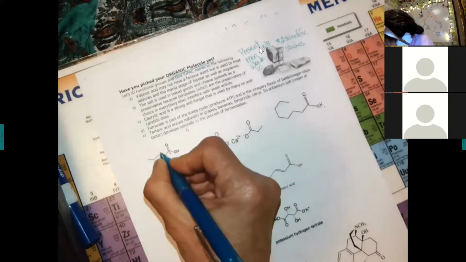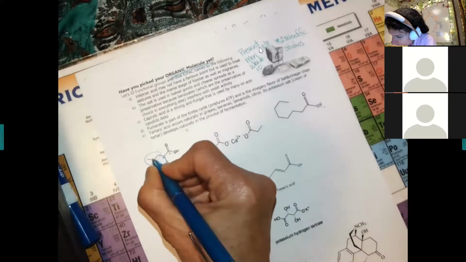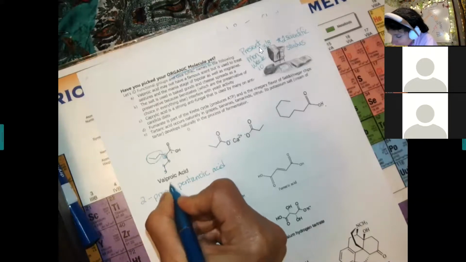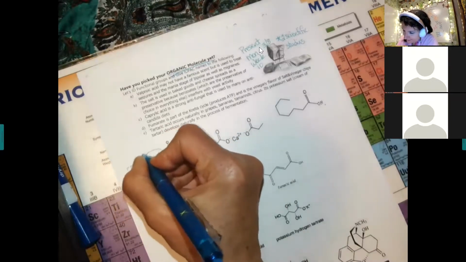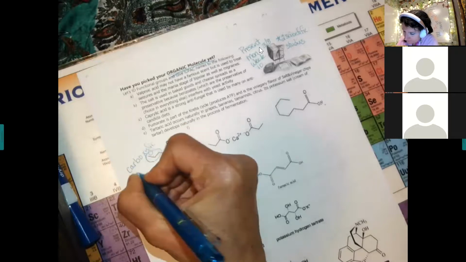This side group is a propyl because it's 1, 2, 3. So we do have to put a number with it because it's an acid. So 2-propylpentanoic acid. And so the functional group is a carboxylic acid. If I asked you, I did say we're going to identify functional groups.